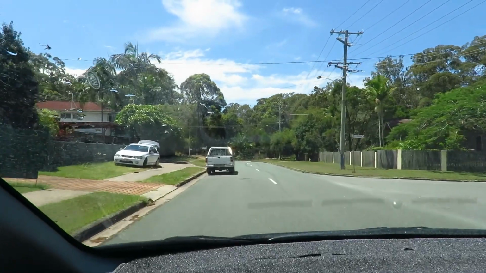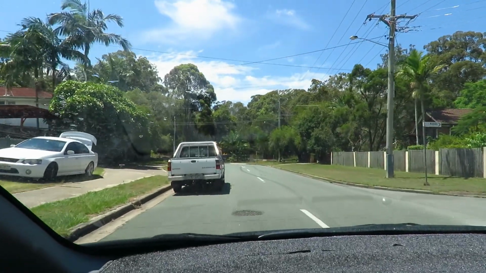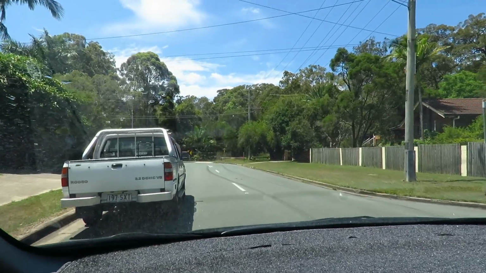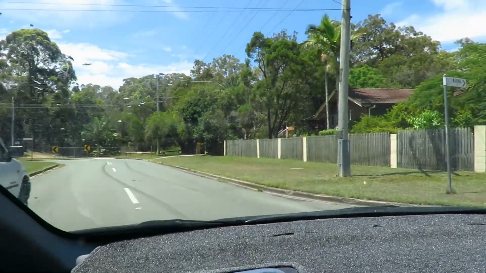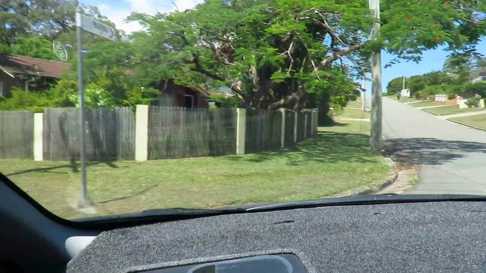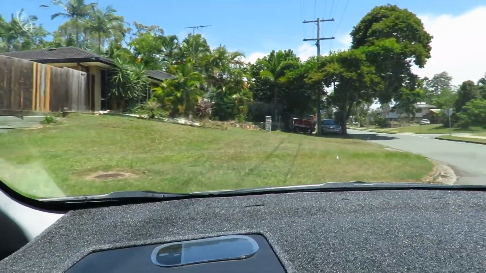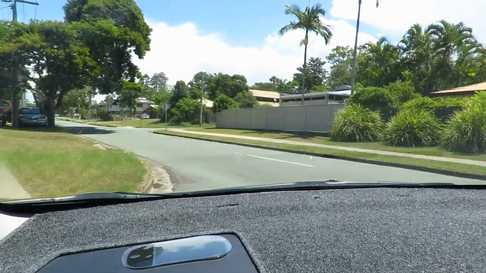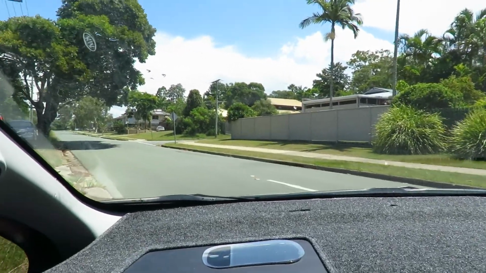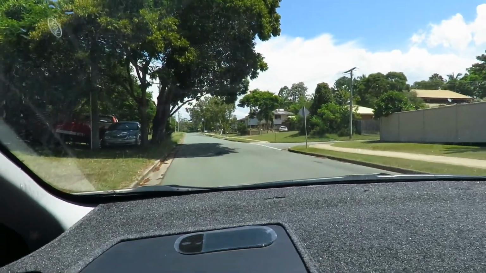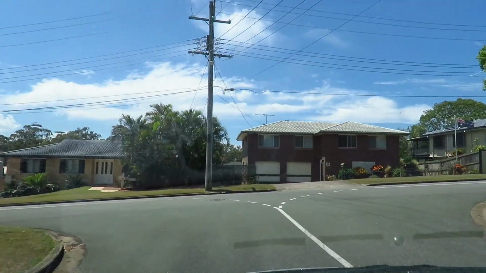Here we have the right-hand T intersection. Notice how the car moves down close to the centre line of the road, stopping anyone else from coming around us on the right. The right-hand indicator is on well before we get to the point of turning. Looking over our right shoulder as we leave and staying as close to the left as possible.